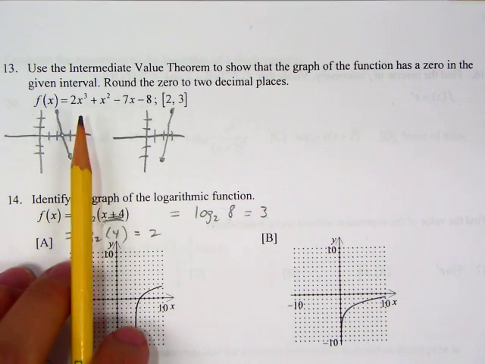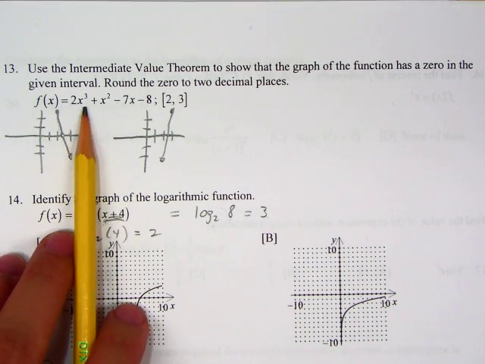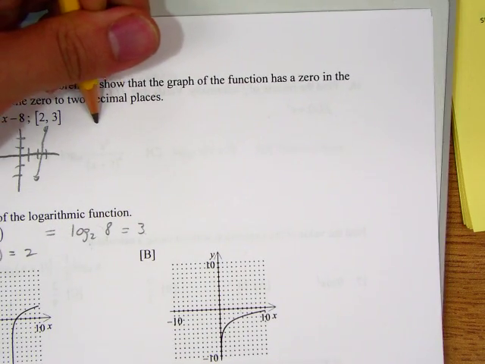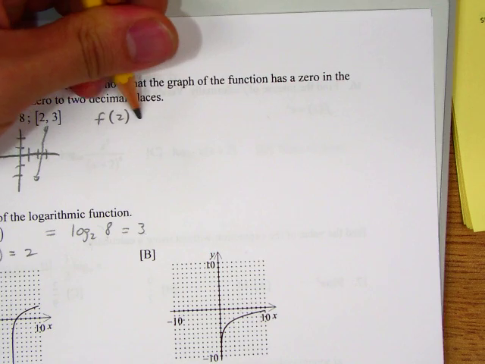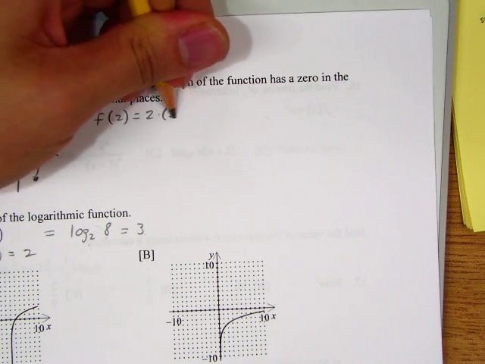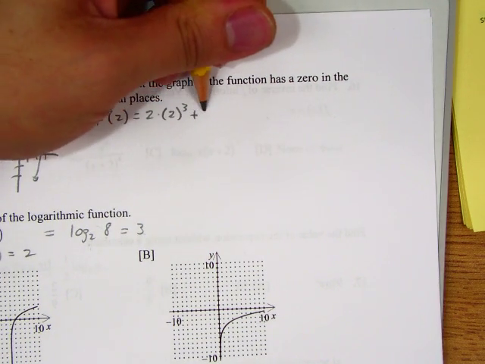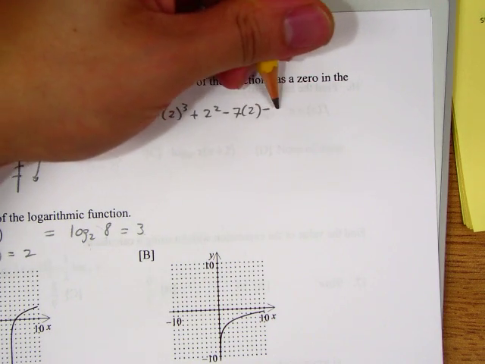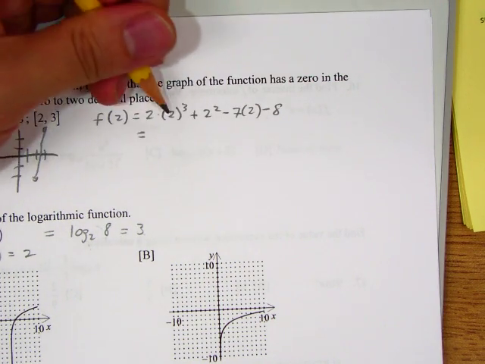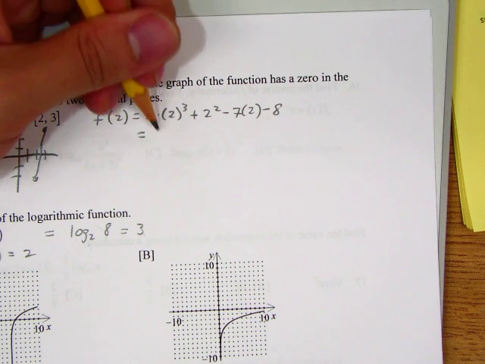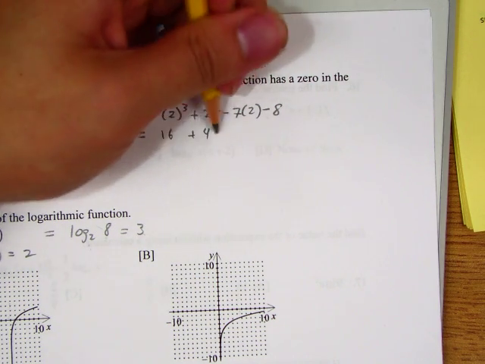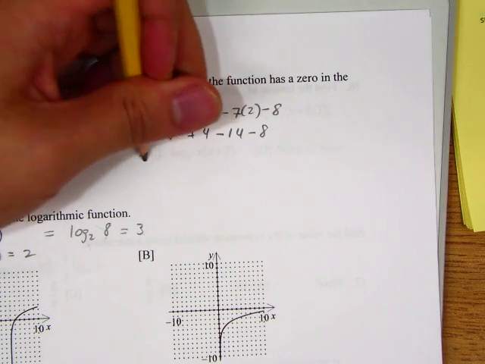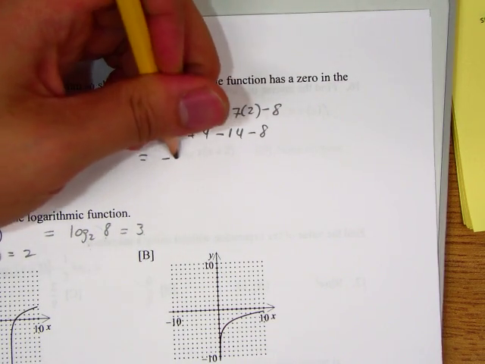So what we want to do here is put 2 and 3 into this equation. So f of 2 is 2 times 2 cubed plus 2 squared minus 7 times 2 minus 8. So that's 8 times 2, 16, plus 4 minus 14 minus 8. That is going to be 20 minus 22, which is negative 2.